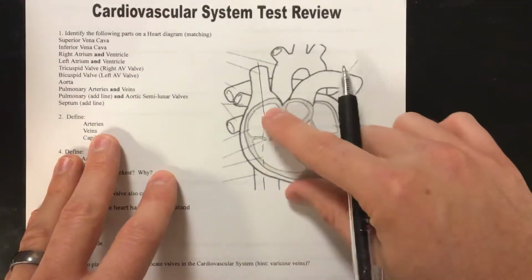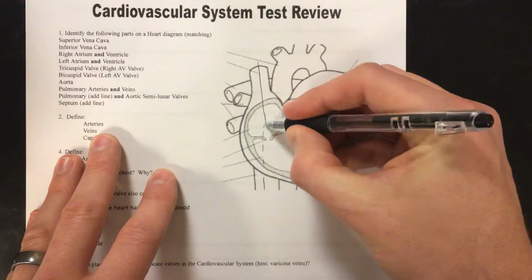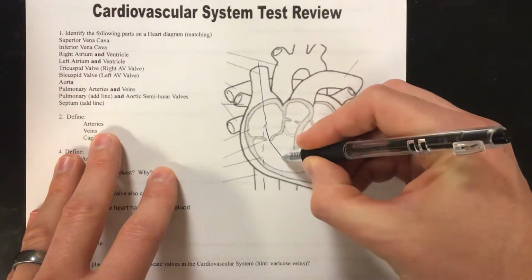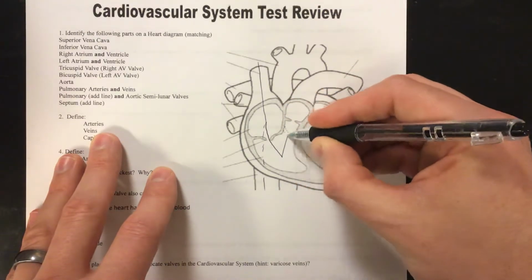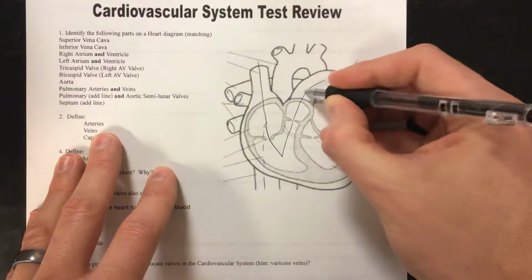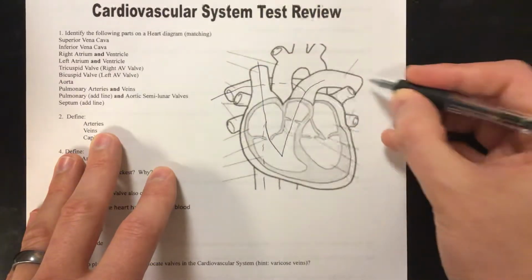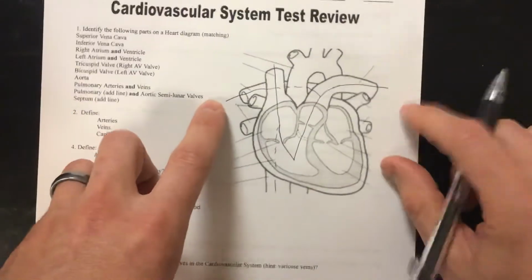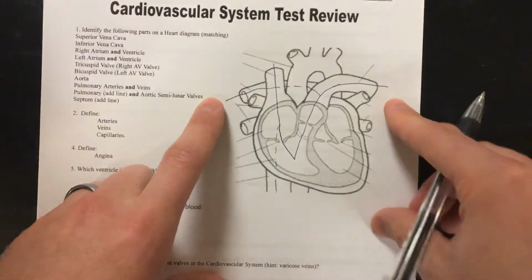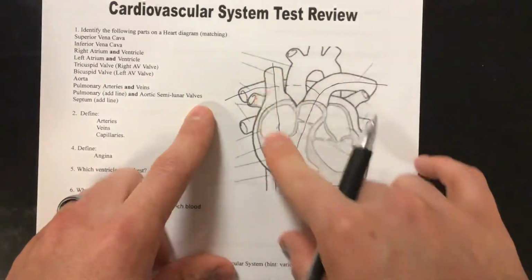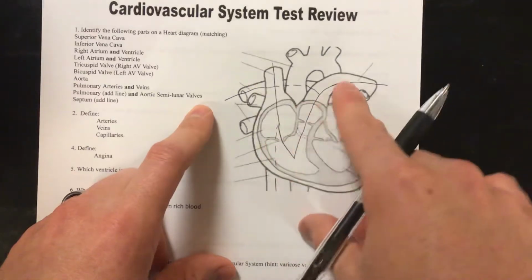Okay, so blood fills into the right atrium, pumps down through the tricuspid valve to the right ventricle, up and out the pulmonary valve, and then it goes to the lungs. So the lungs are sitting on both sides of your heart. You should already know that. It gets oxygenated.